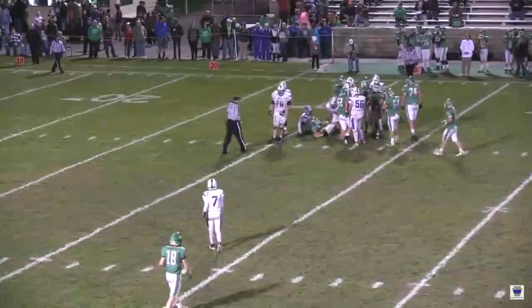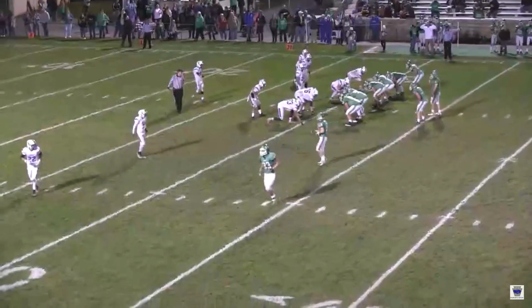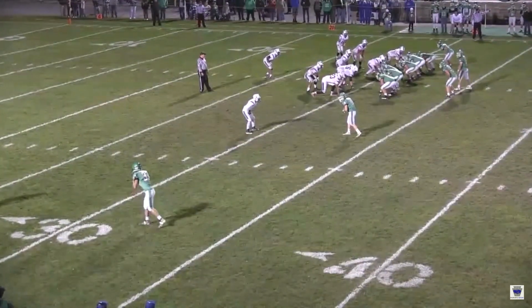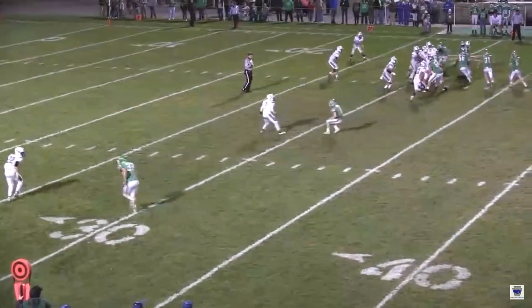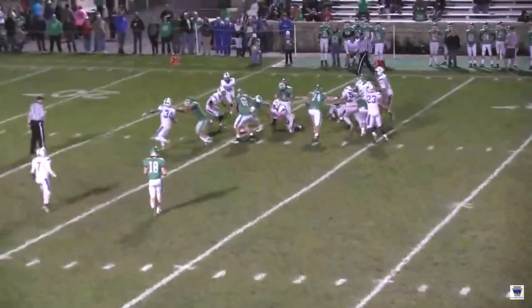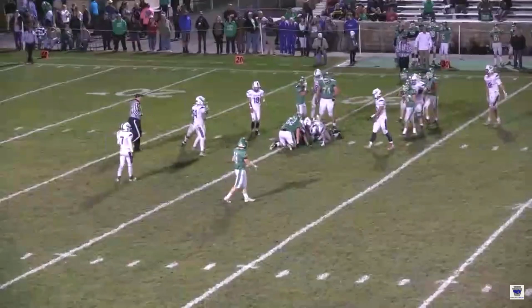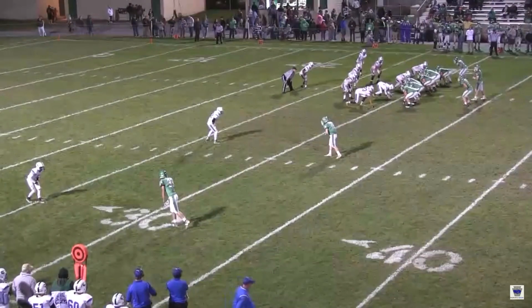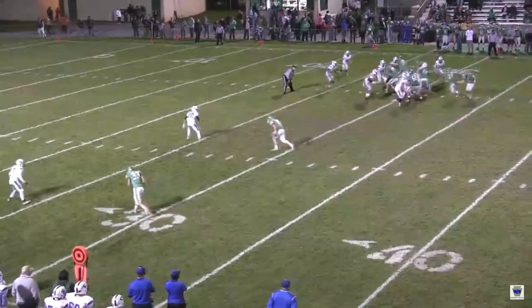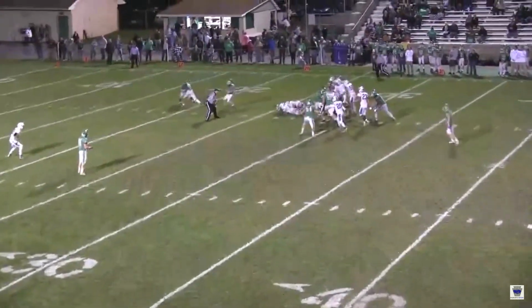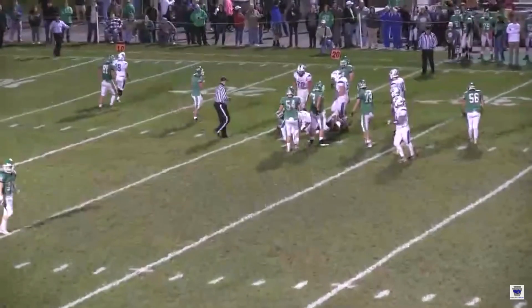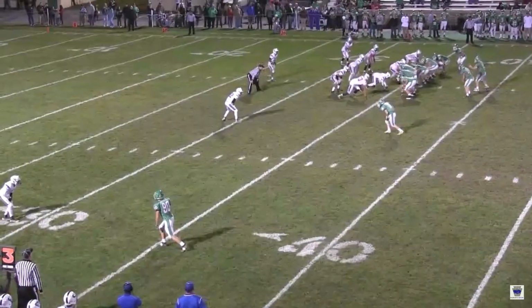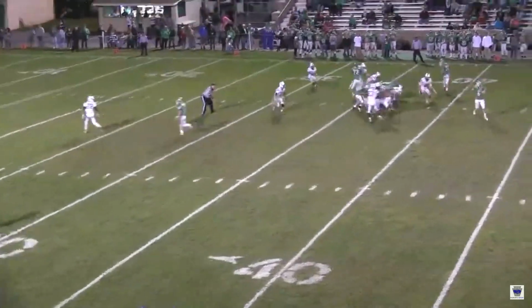Nothing. Buck sweep lead. Trap. Ooh. Almost. Penalty. Counter.